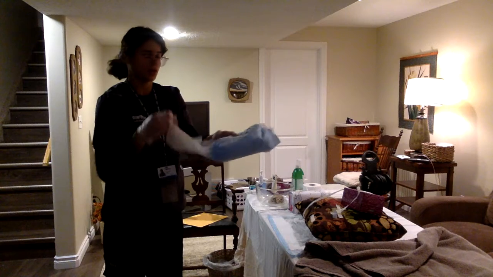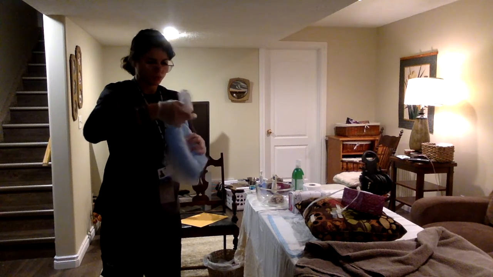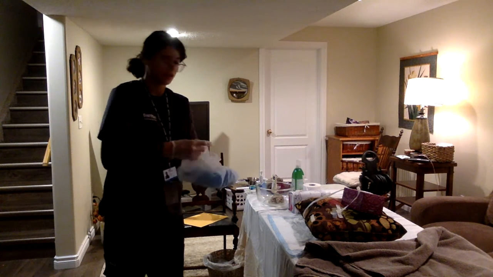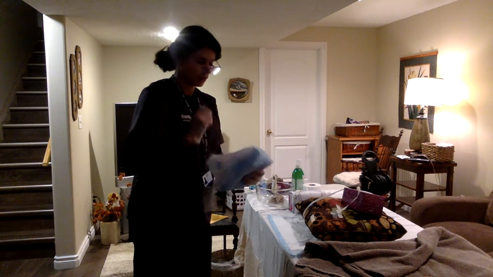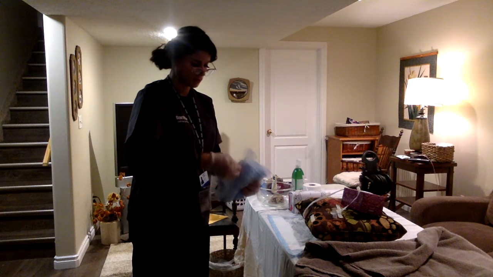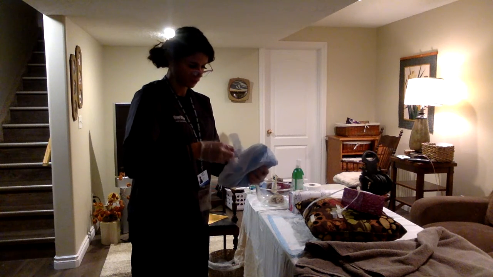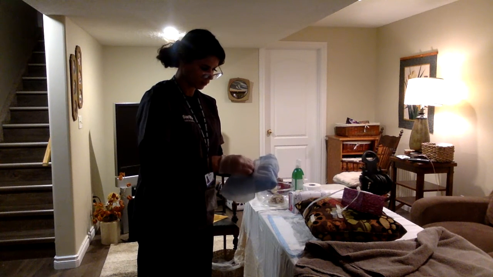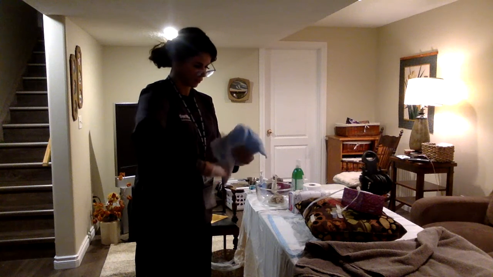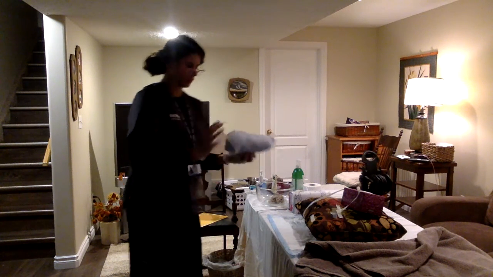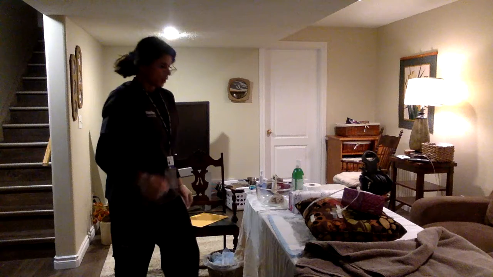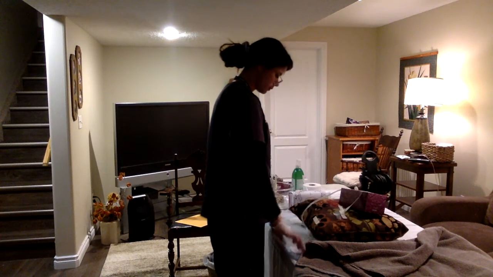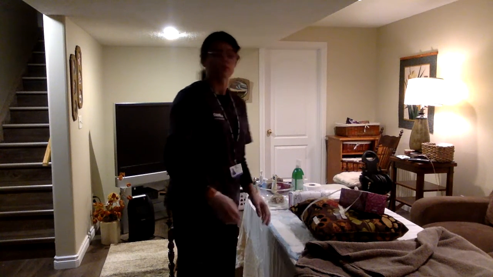And I'm gonna use these tabs just to help keep everything in place. So I've just removed the brief.